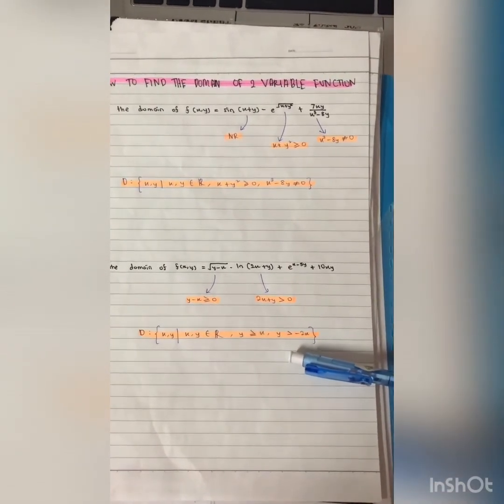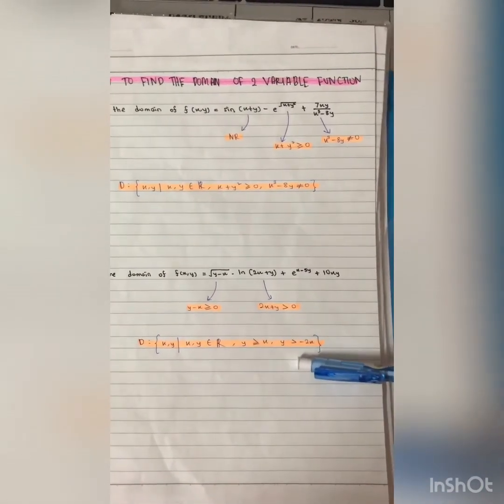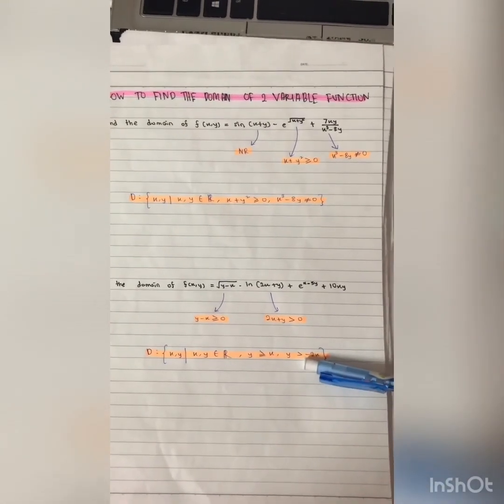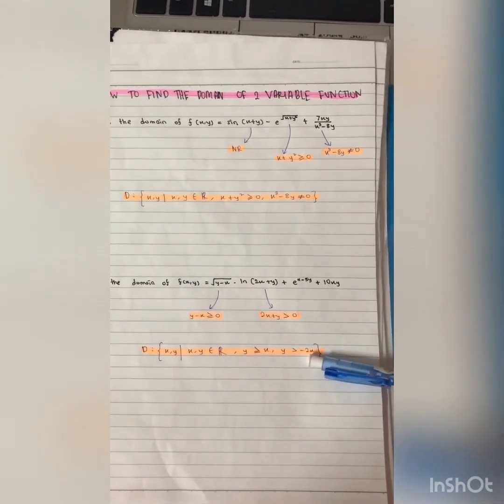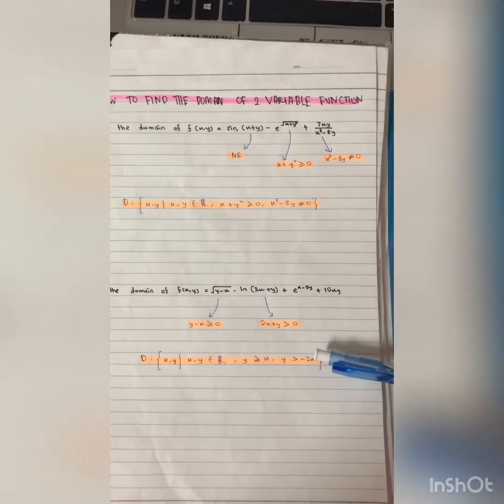If I bring the 2x over here, I end up with y greater than negative 2x.